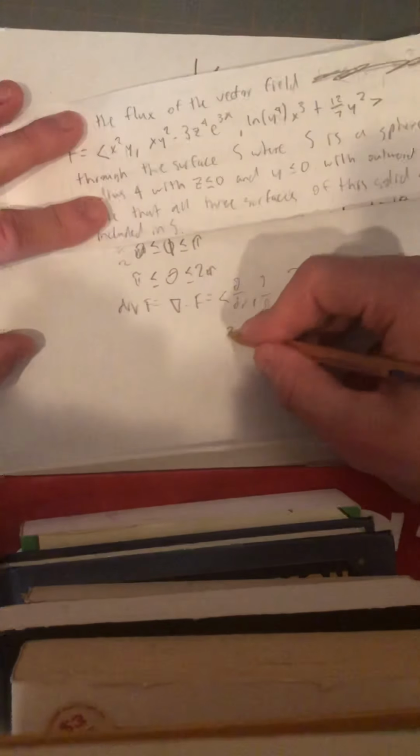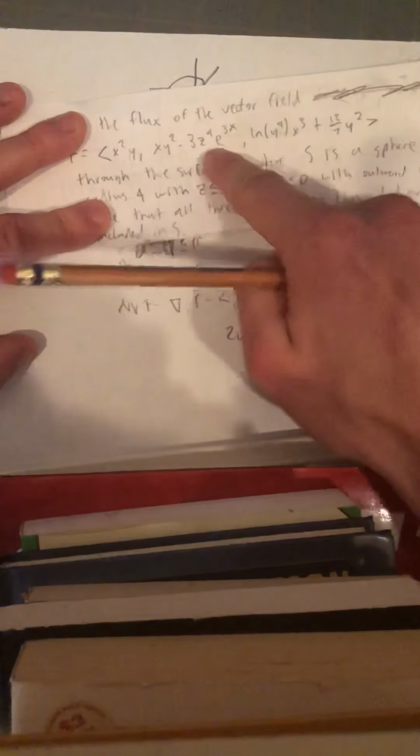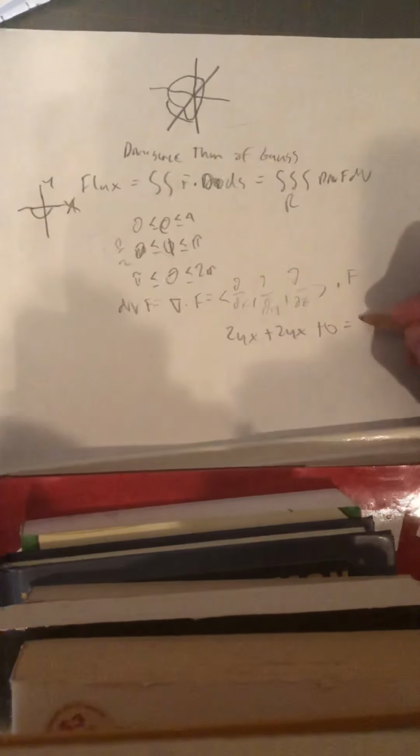We're going to dot this with F. All we have to do is take this component with respect to x. That should be 2yx. This, with respect to y, that doesn't have a y in it, but that does, so that's 2yx again. And this with respect to z, there's no z, so that's just 0. So the divergence of F is ultimately 4yx.